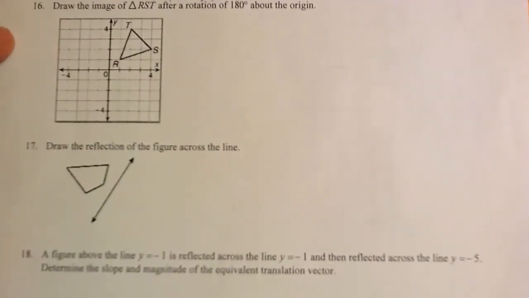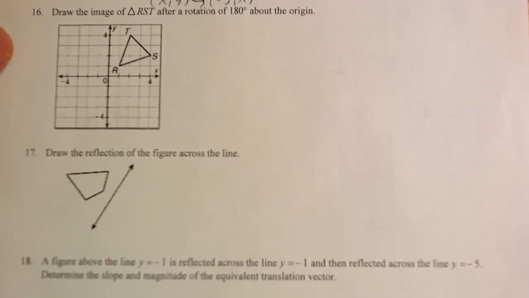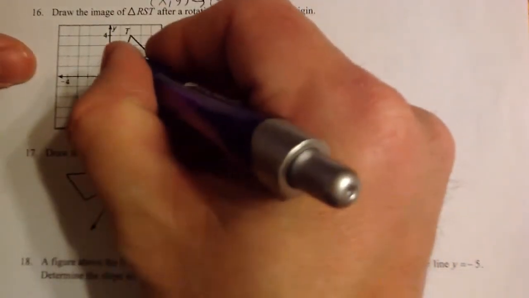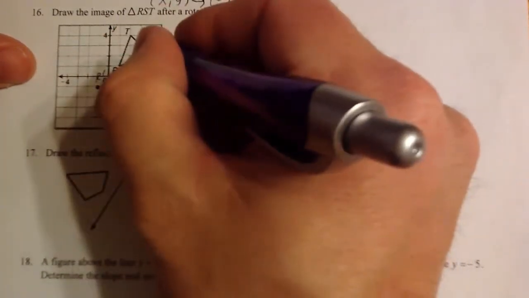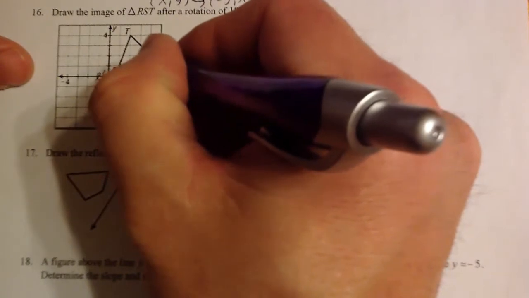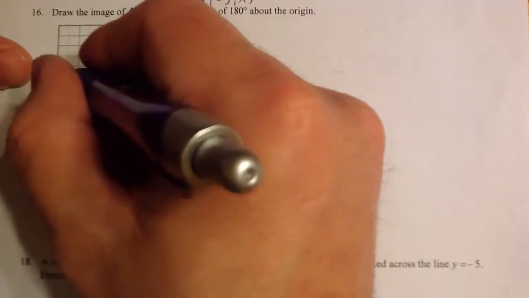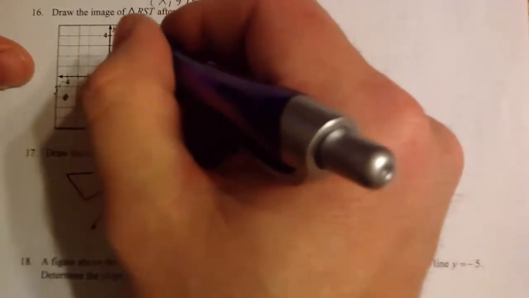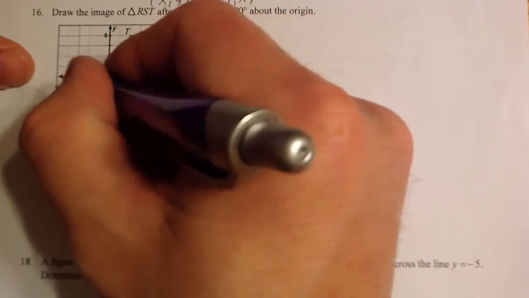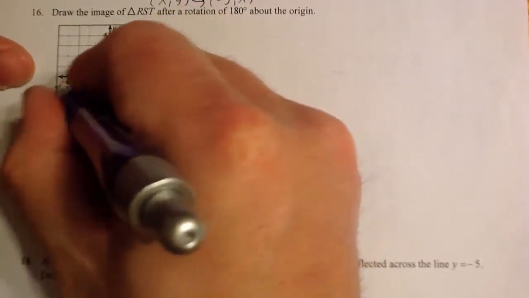Okay, question number 16. Draw the image of triangle RST after a rotation of 100 degrees about the origin. So R is actually going to be right here. Here's my new R. S is going to go, let's see, right here is my new S. And T will be right here. So this is what your new triangle should look like.